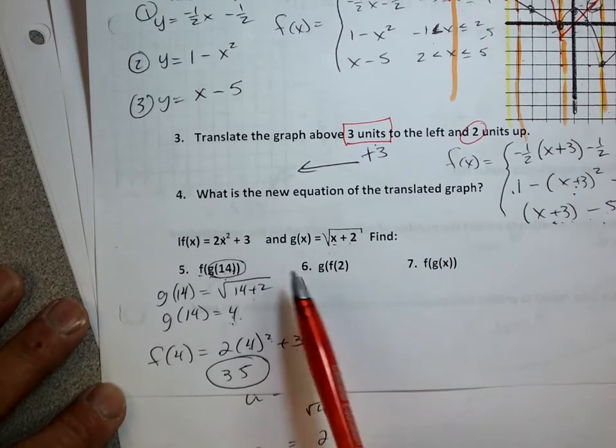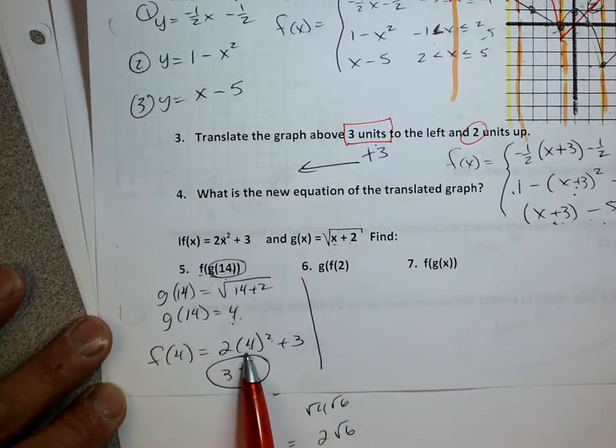Okay, you want to do it again? No, just the 4 squared is 16. Times 2 is 32. Okay, yeah, I got it. I was doing that. Okay, yep.